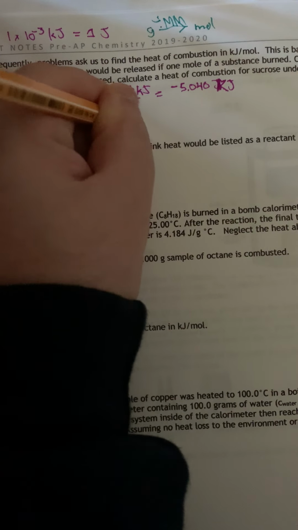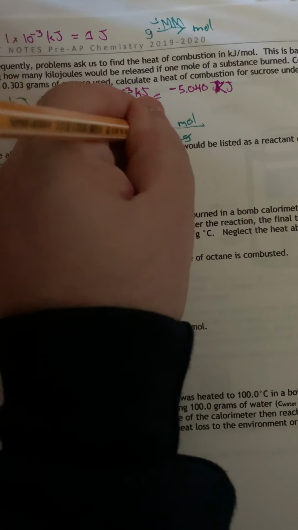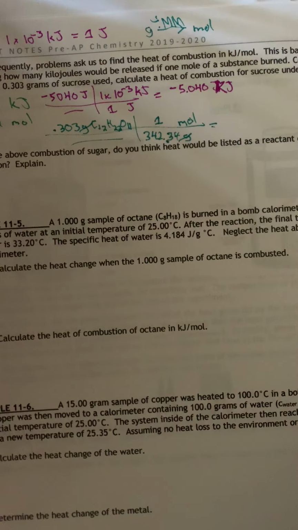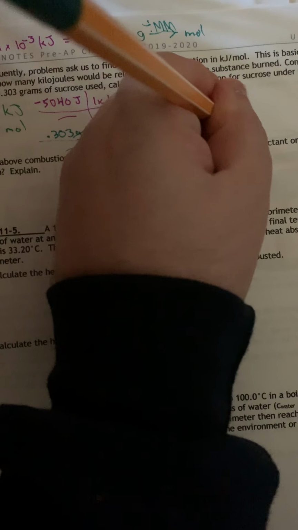What are you going to convert to? Moles. 1 mole, grams, molar mass, trust me on this one, it's 342.34. You divide those two numbers, and you end up getting 8.85 times 10 to the negative fourth moles.